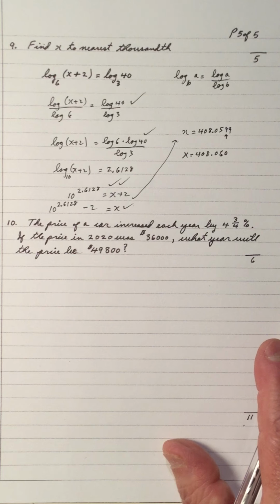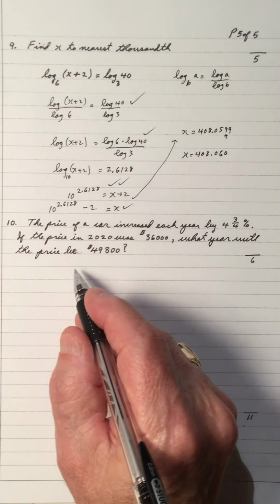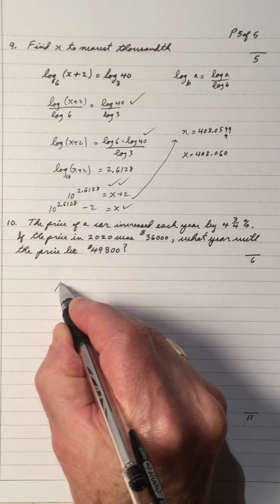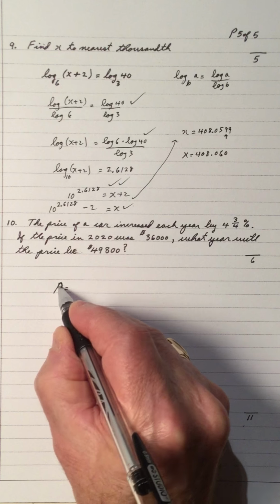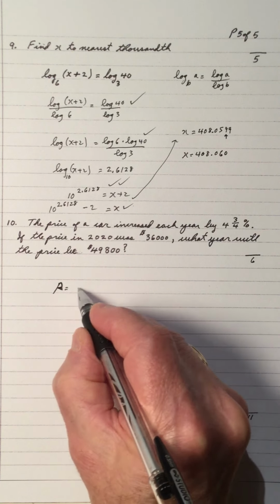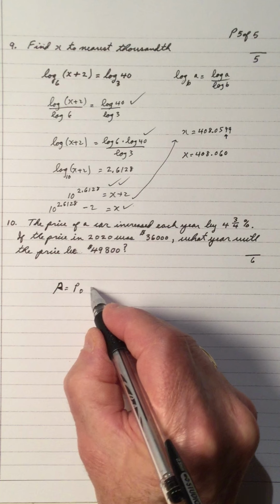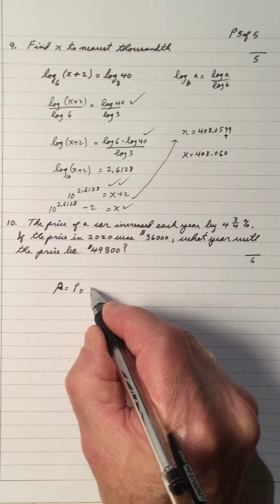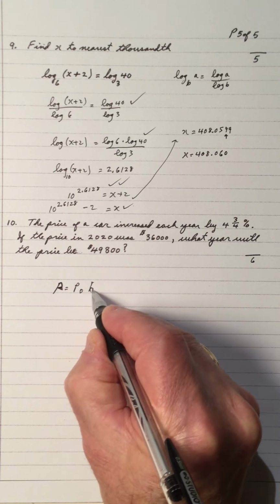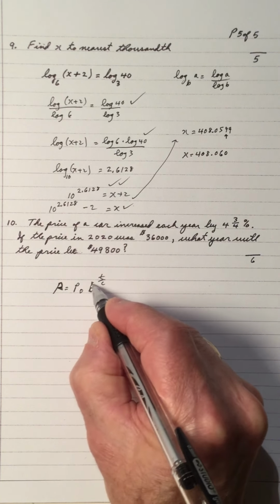And the last problem: the price of a car increased each year by 4.75%. If the price in 2020 was $36,000, what year will the price be $49,800? Well, we have a formula that has A, or we can go P for price if you want. P, make that a P, P0, and we have the base, and T over C.